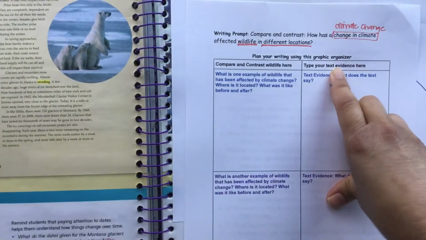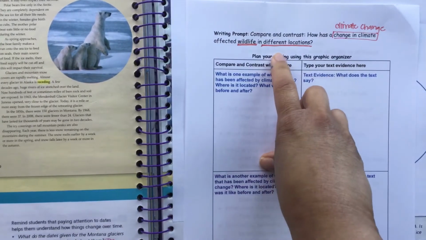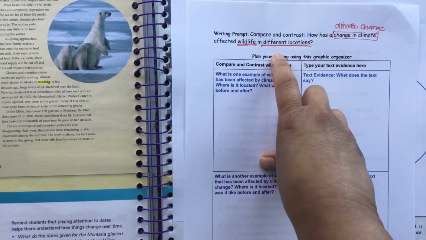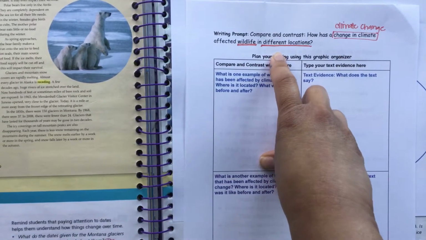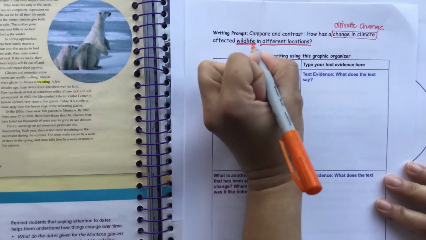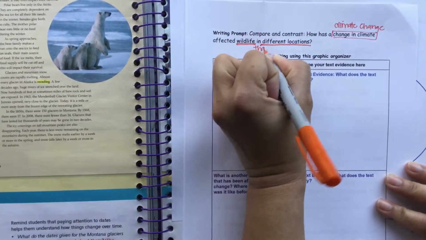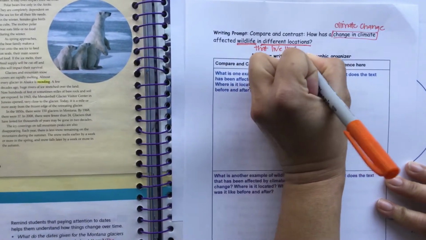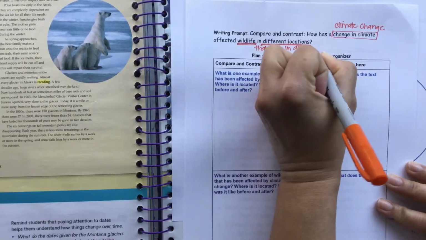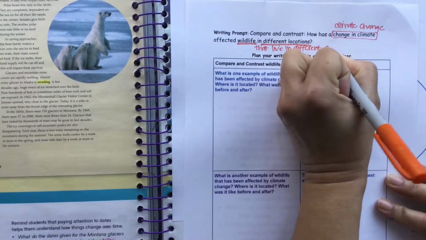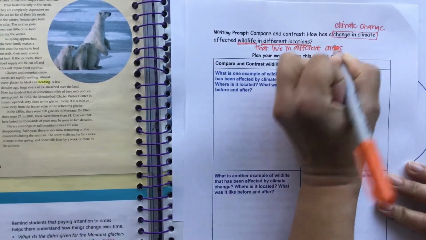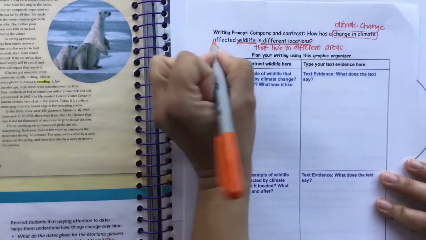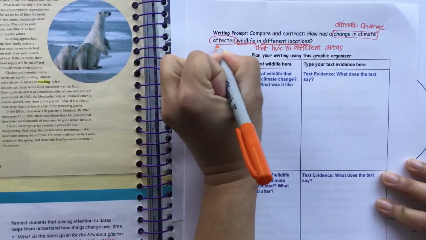So when we write our paragraph, we're going to need to have two examples of wildlife that live in different areas. Okay, and specifically, we want to talk about how they were affected.